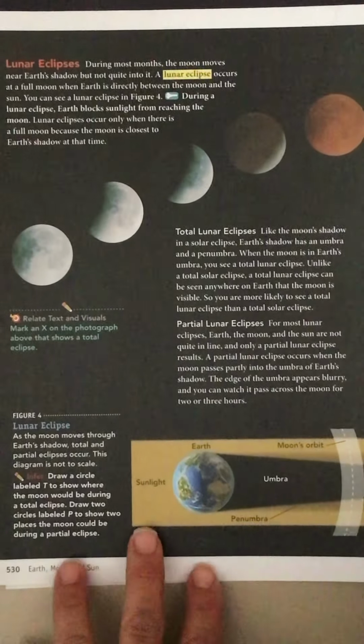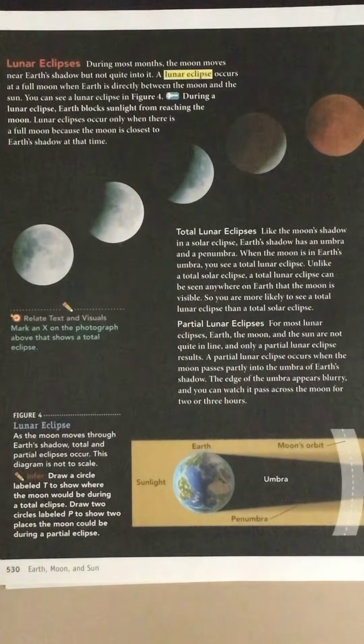Page 530 talks about lunar eclipses, which involve the moon. During most months, the moon moves near Earth's shadow, but not quite into it. A lunar eclipse occurs at full moon when Earth is directly between the moon and the sun. You can see a lunar eclipse in Figure 4. During lunar eclipses, Earth blocks sunlight from reaching the moon. That's your key fact. Can't see it because it's on a black background.